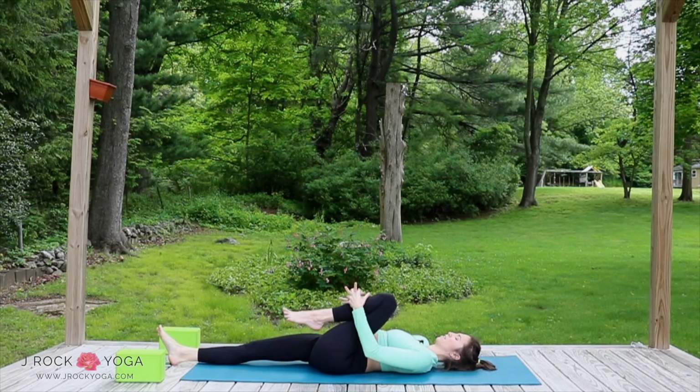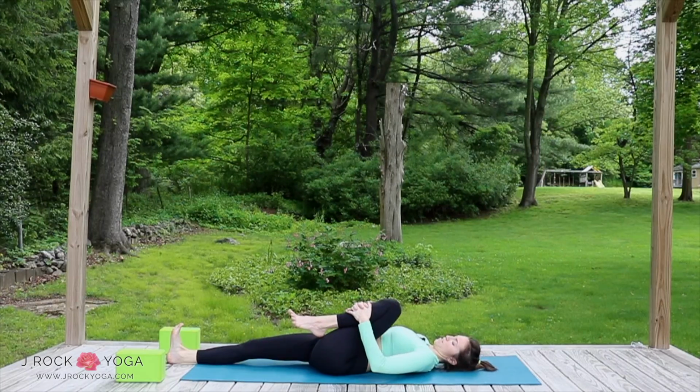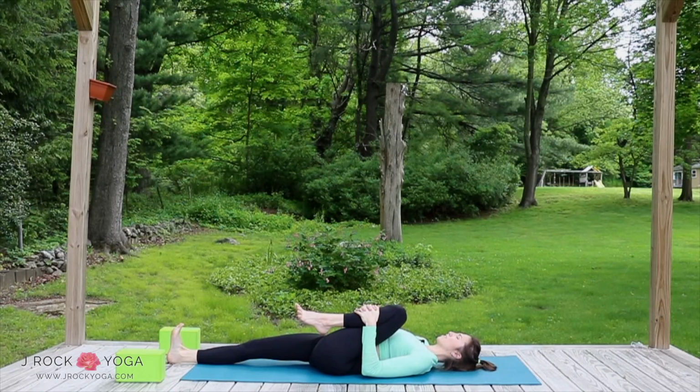Good, we're just gonna do the other side here. So you can flex the right foot and press through the heel, and then just gently draw your left knee down into you, closing the gap between your chest and your thigh. And if this is enough for you, this is completely fine.